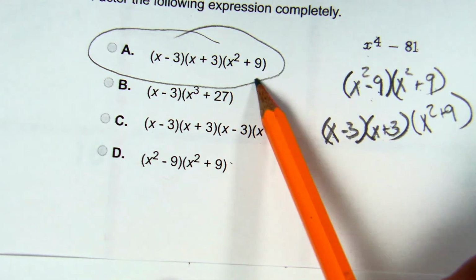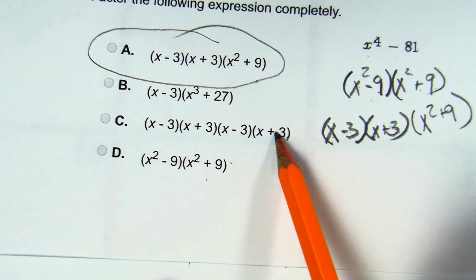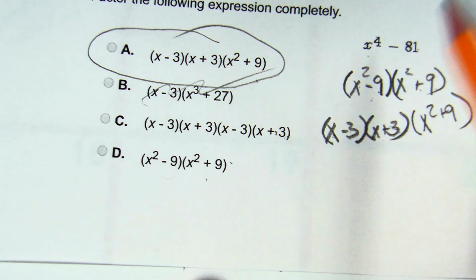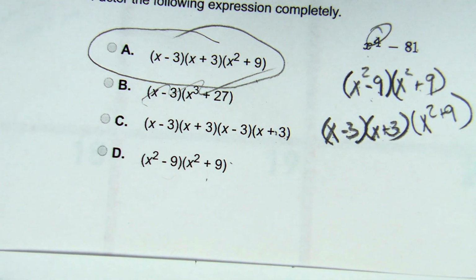That's what I'm saying. So when the answers look like this, one's factored just right. This one's not factored enough, and this one is factored too much. And this one here is just garbage. So be on the lookout for those. Usually it's when it's raised to the fourth power. You're going to see the ones that look a little weird. So just keep on your toes with those ones.